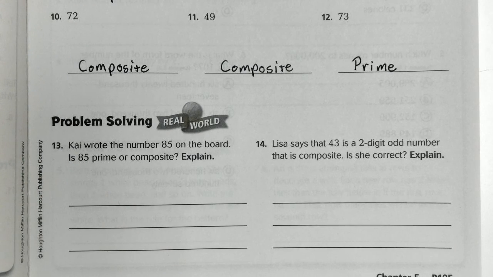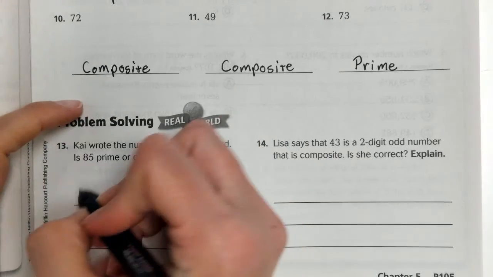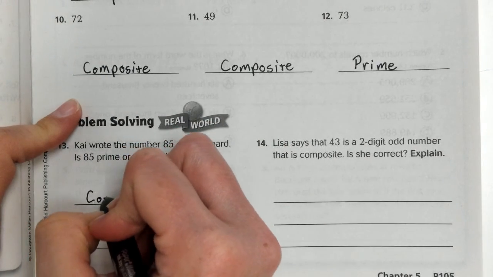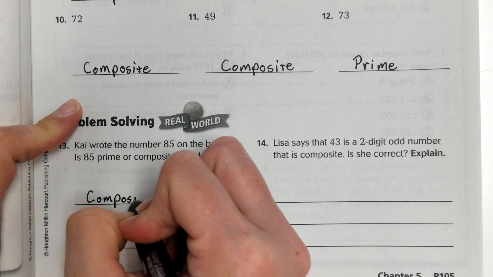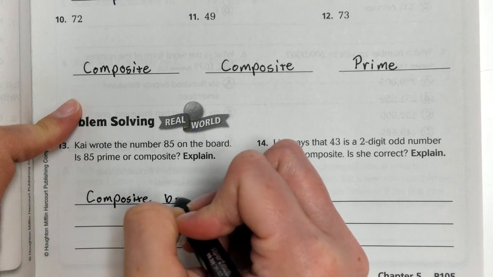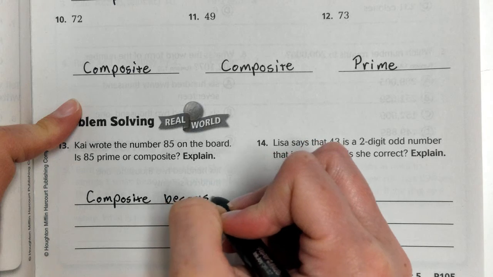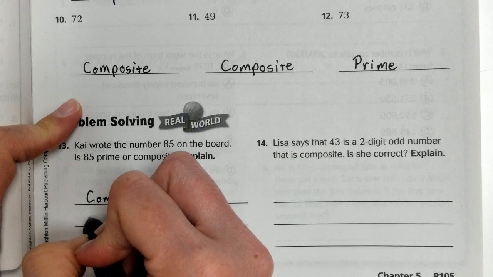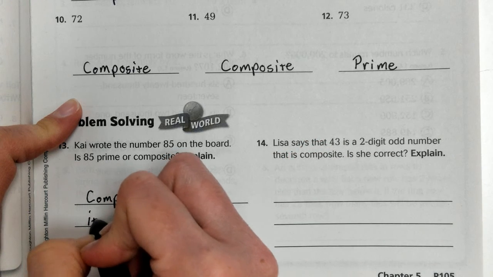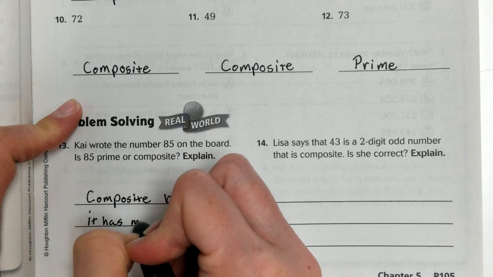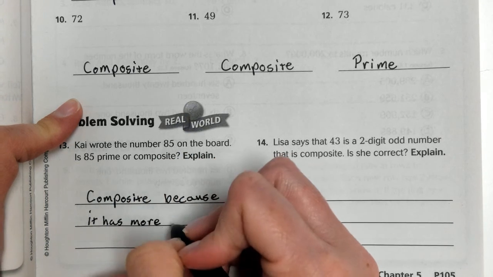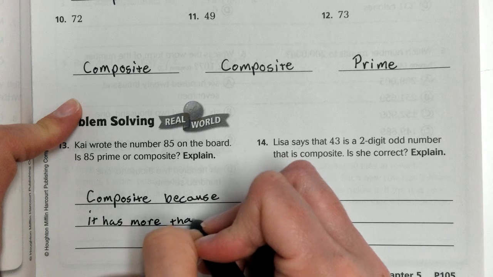All right, Kai wrote the number 85 on the board. Is 85 prime or composite? It is composite. Why? It's composite because it has more than 2 factors.